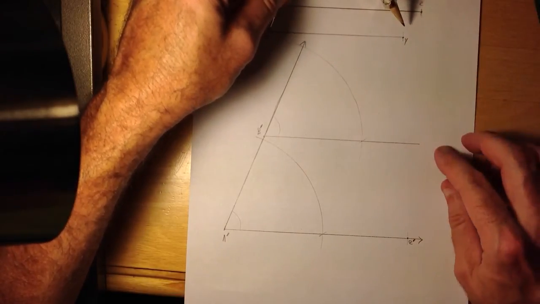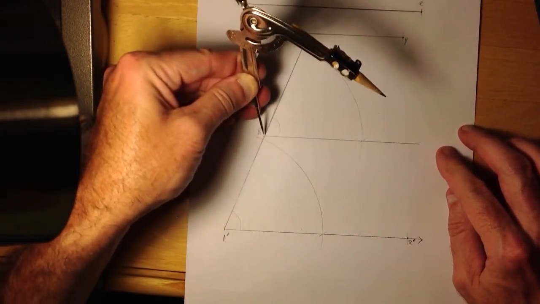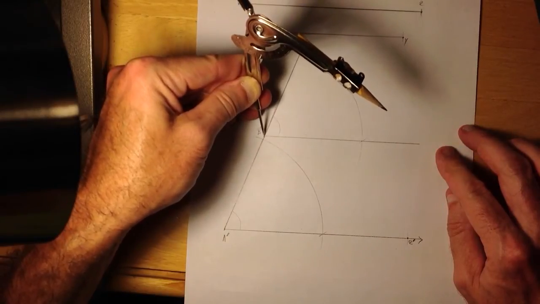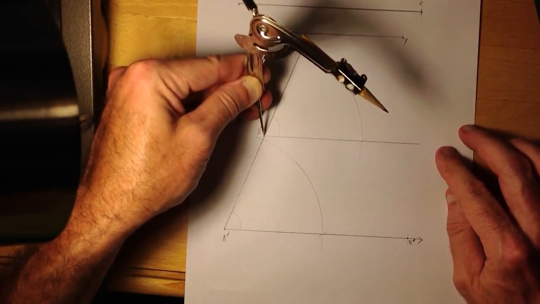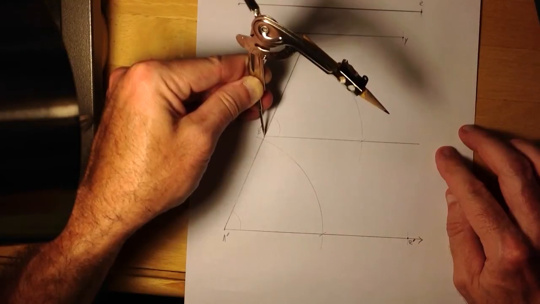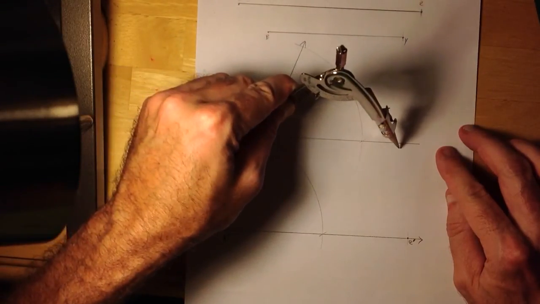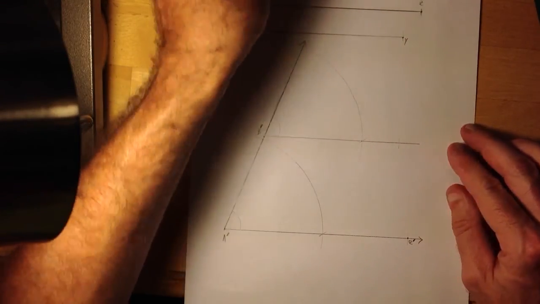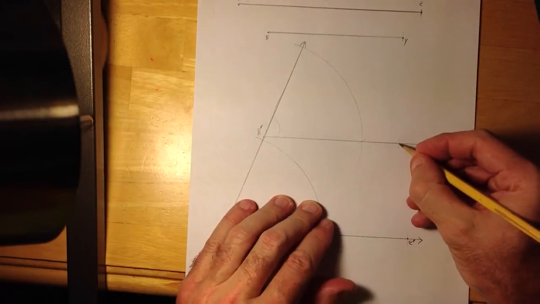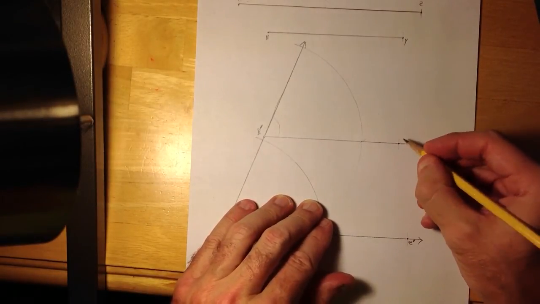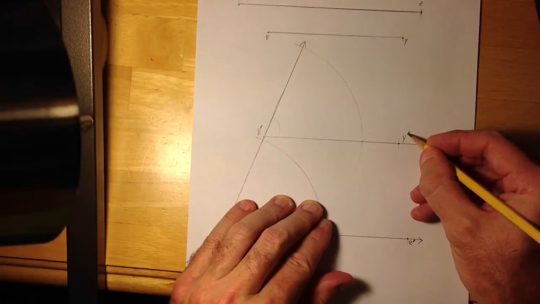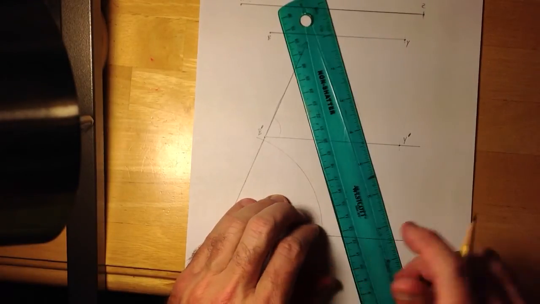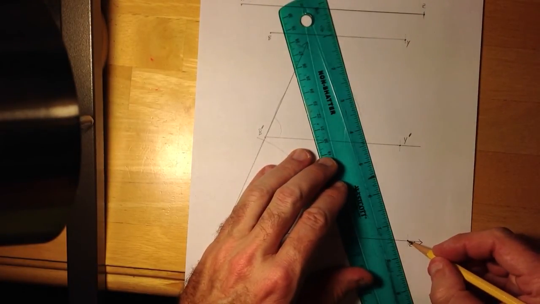There we go. And draw a congruent segment here from B prime. Alright, and now I'll label this Y prime. Then I'm going to connect Y prime with Z prime, and I'll be all set.